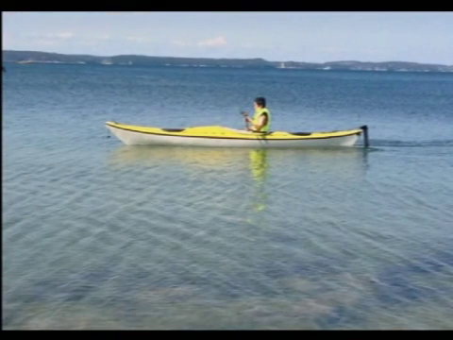Okay. That's my son in a kayak. He's going that way. So where are we going?